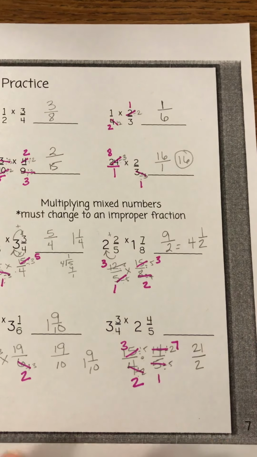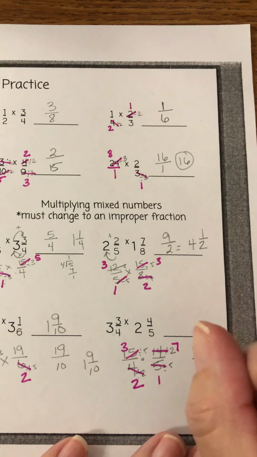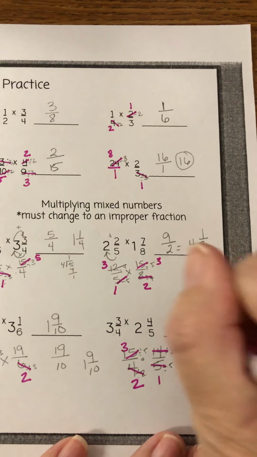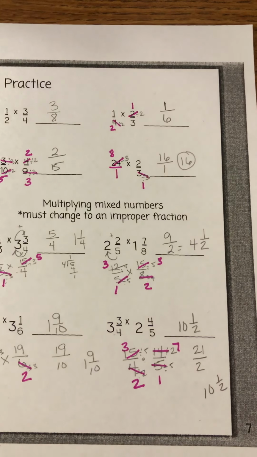So you have an improper fraction. 2 will go into 21 10 times. So that's 10 1/2. And that is multiplying fractions and mixed numbers.